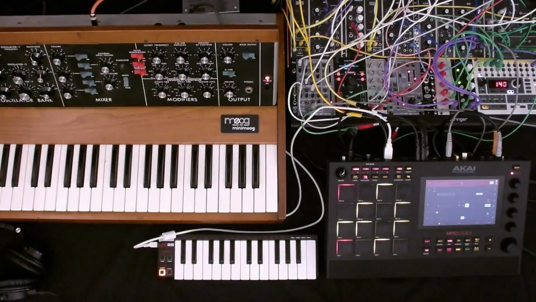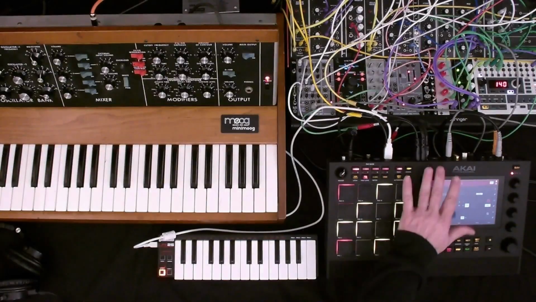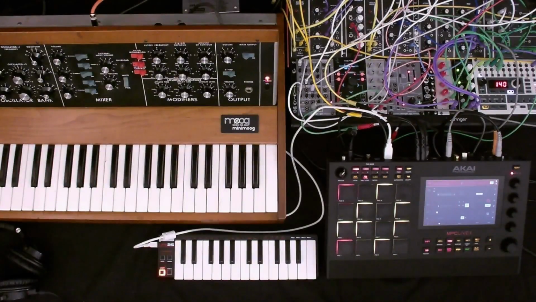To keep the playing consistent between the two instruments, I'm driving them from a sequencer. I'm using the Akai MPC Live 2 for this purpose.